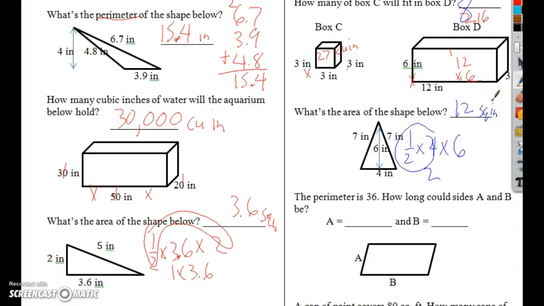The perimeter is 36. How long could sides A and B be? Well, if the bottom is B, the top's also B, and if the side going that way is A, then this side's also A. One thing I like to do is remember perimeter is all the way around, so I'm going to take that 36, cut it in 2, which is really 18. So now, if I only go halfway around, that's going to be 18.